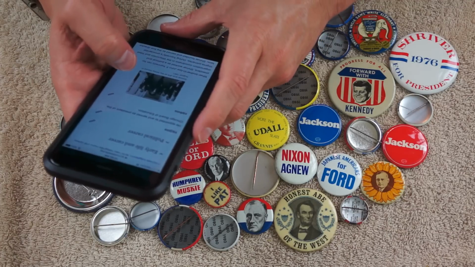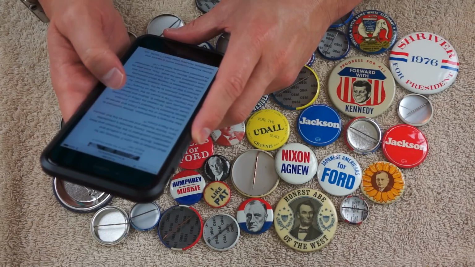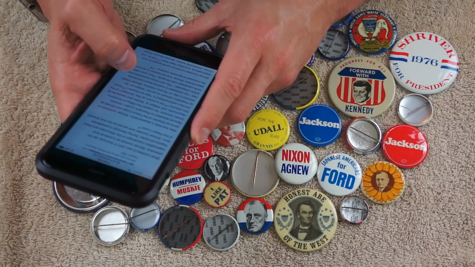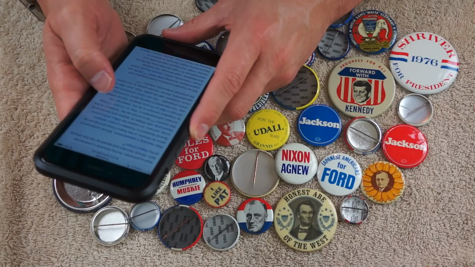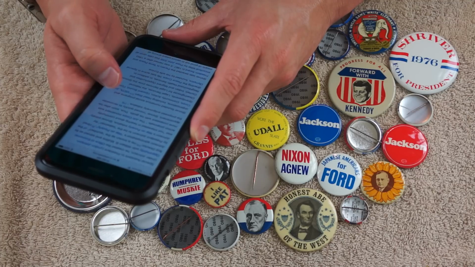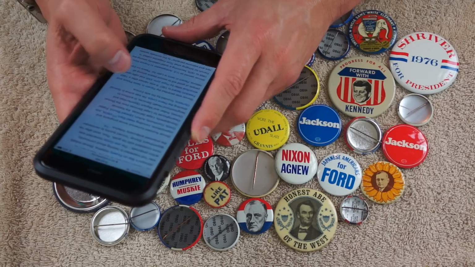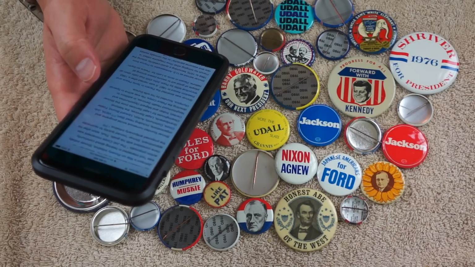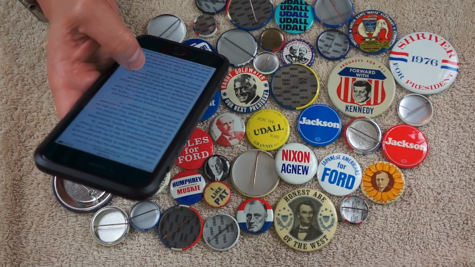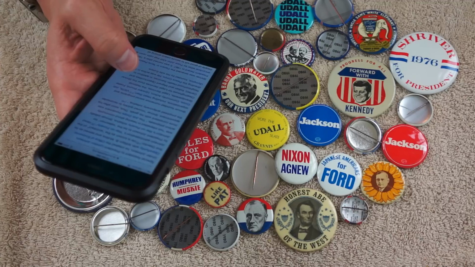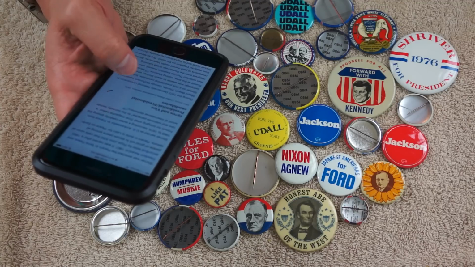Political career, here we go. He's the brother-in-law of John F. Kennedy. Let's see. I don't see that he ran for president. Here we go.